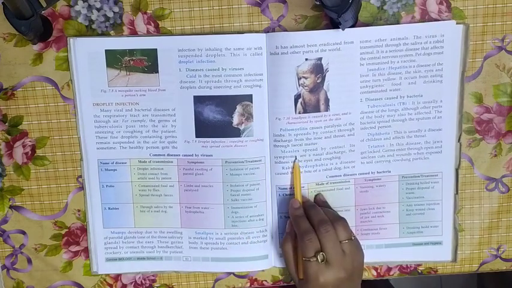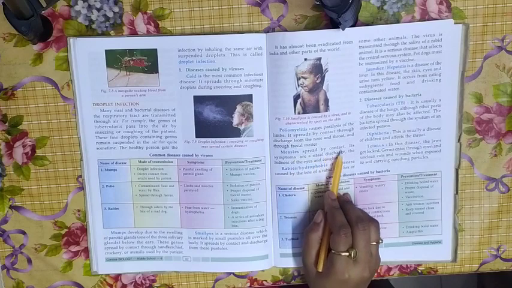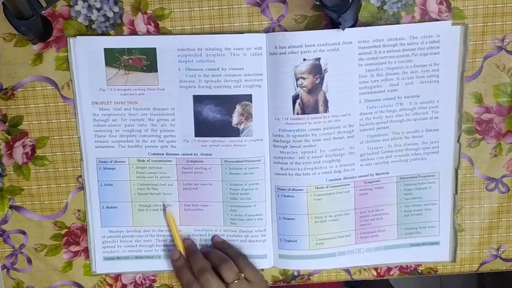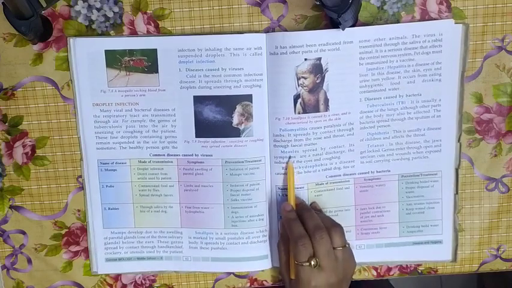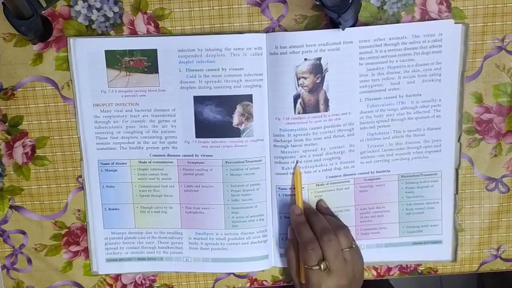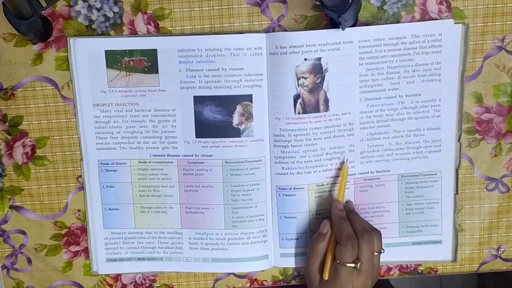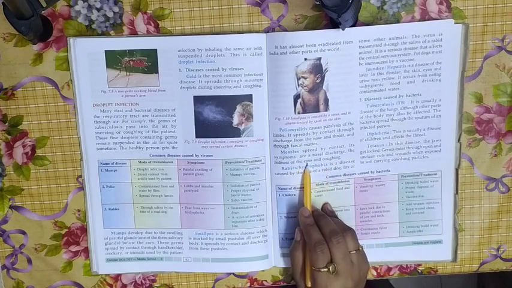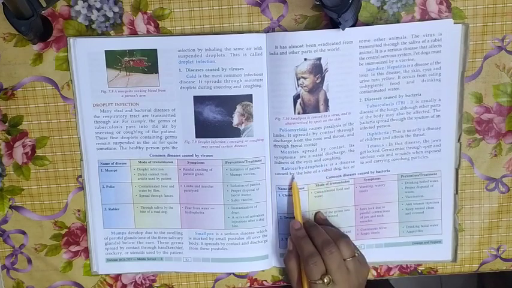Next one is measles. Measles is not given in the table, so you will learn measles from here. Measles is spread by contact. What are the symptoms? First one, nasal discharge. Second one, redness of the eyes. And third one, coughing.